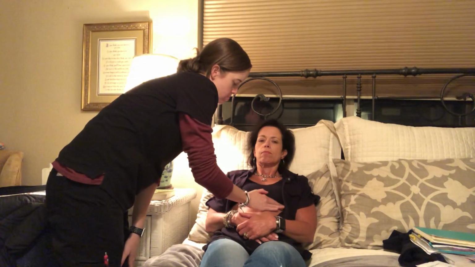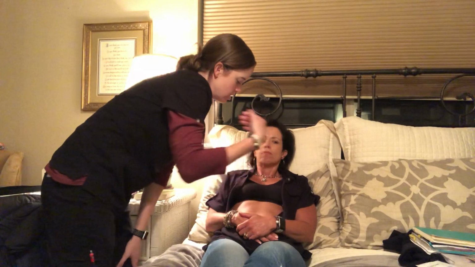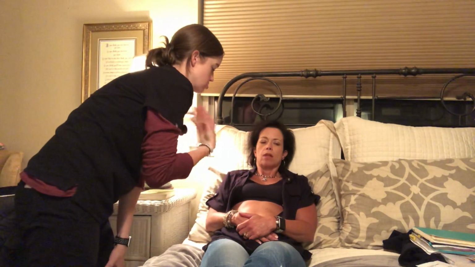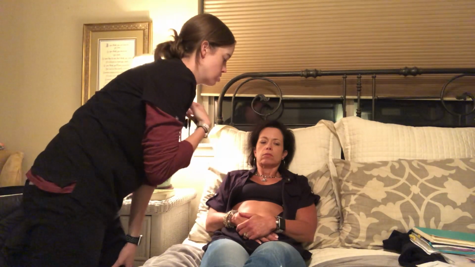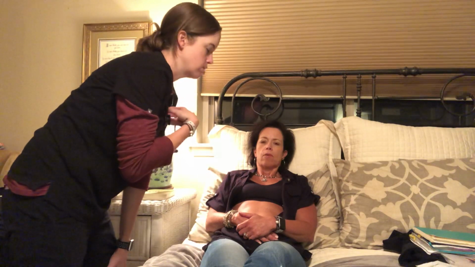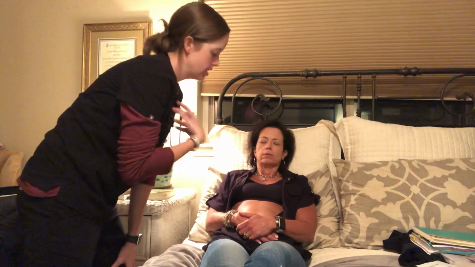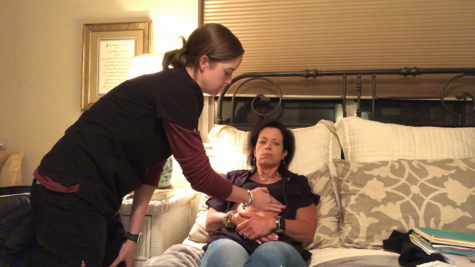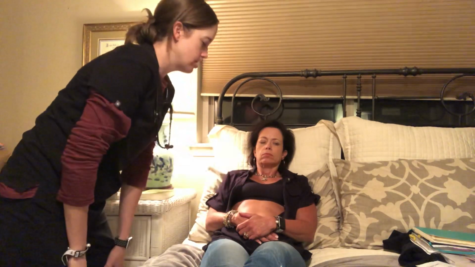And so that's going to be in the right second intercostal space next to the sternal border, the left second intercostal space next to that sternal border, then the third and fourth intercostal space at Erb's point, and then the fifth intercostal space in that mid-clavicular line.